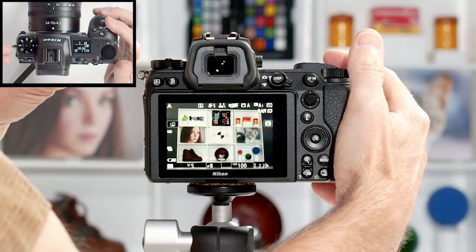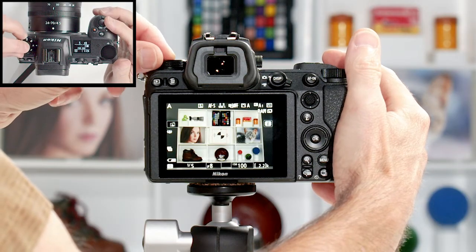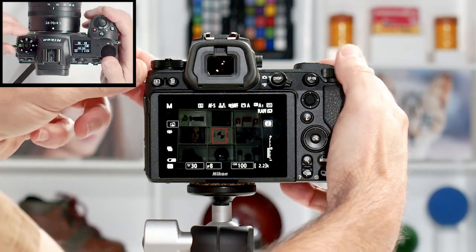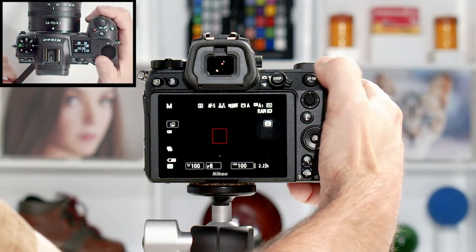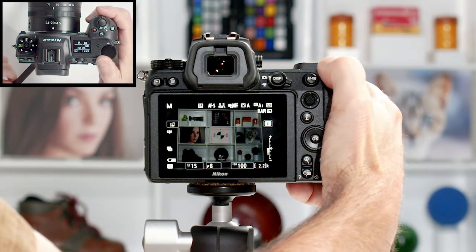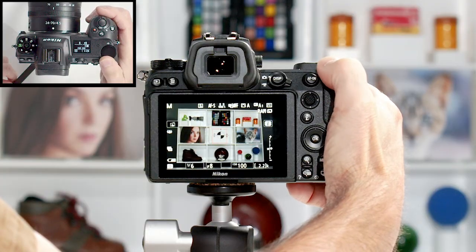Now, let's talk about the fooling the light meter thing. Okay, let's move our cameras over to manual, and let's go ahead and set up a proper exposure here. We'll go ahead and adjust our light meter right to the middle of the 0 here.